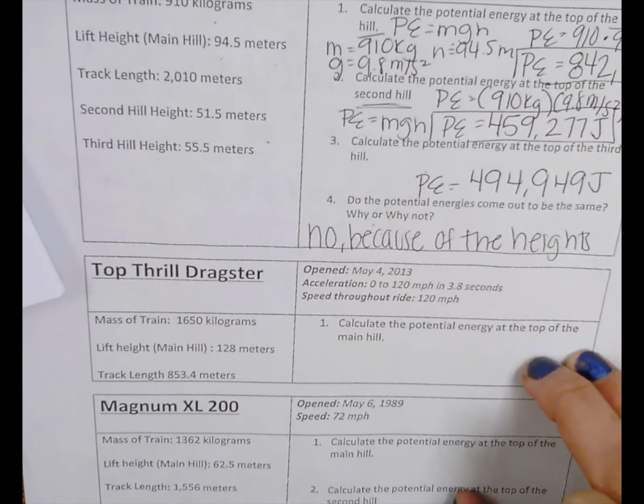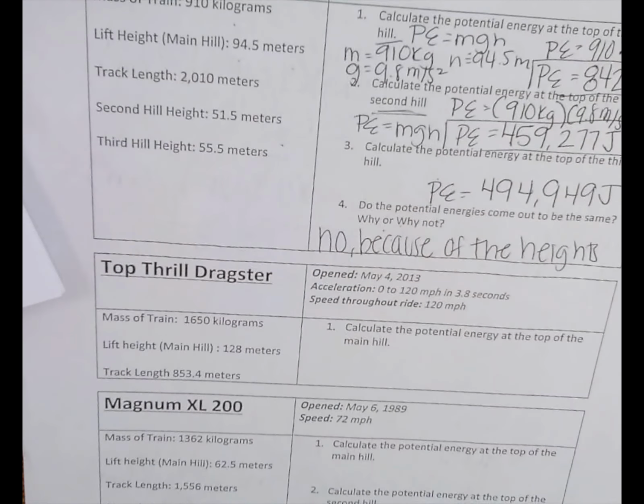All right. These problems I'm going to let you go ahead and do on your own. This key is already posted on our Canvas module under Energy and Work. Go ahead and check it out, and if you need extra help, please come in.